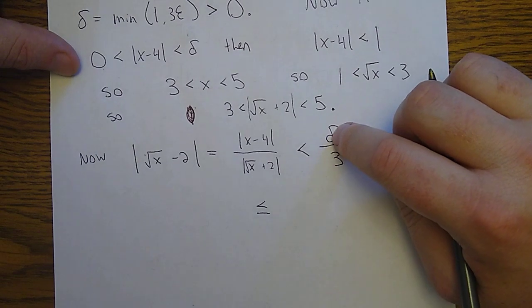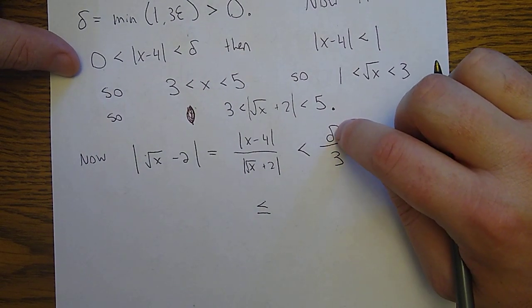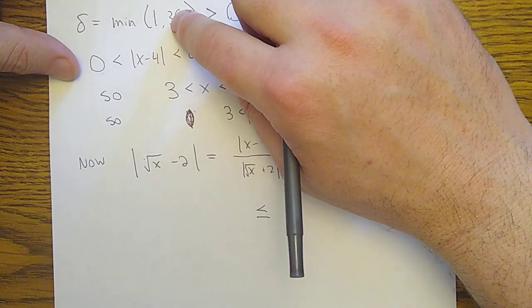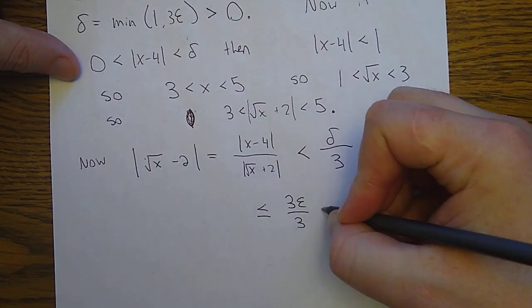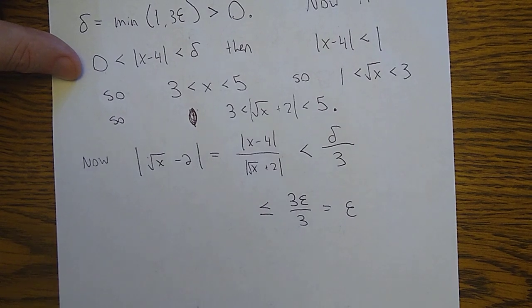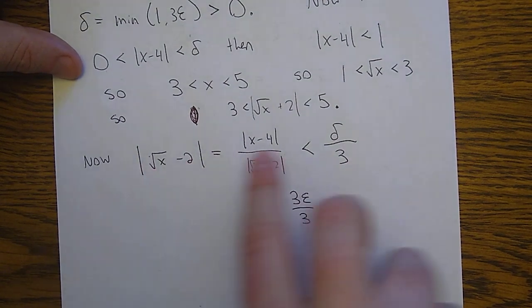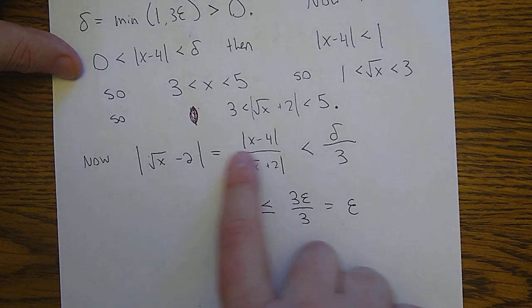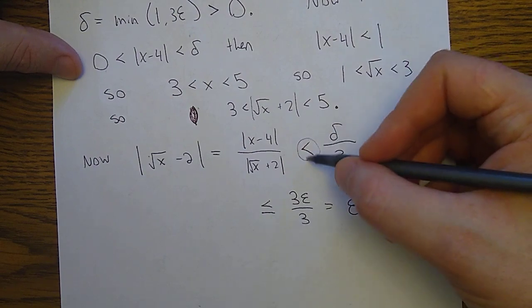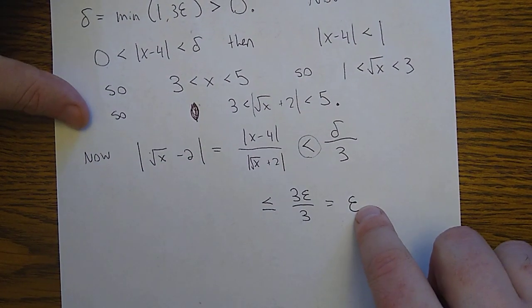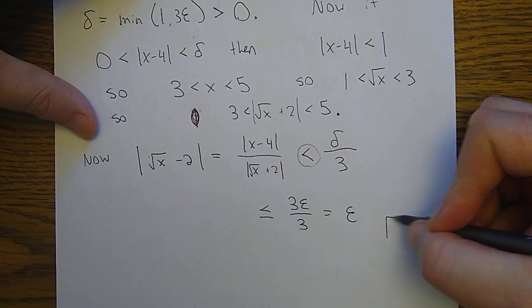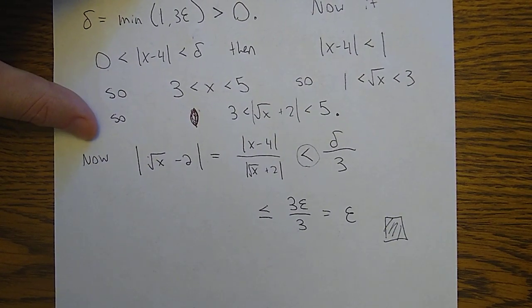And this is the step where this is exactly why we made sure that delta was less than or equal to 3 epsilon. So I can write 3 epsilon here over 3, which is epsilon. So this is less than epsilon. There is a strict inequality here, so this number is strictly less than epsilon, as it's supposed to be. So we're good.